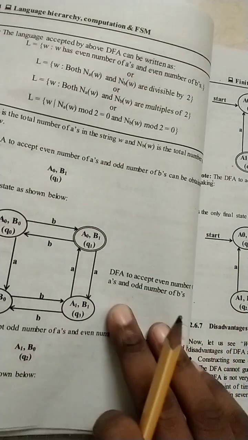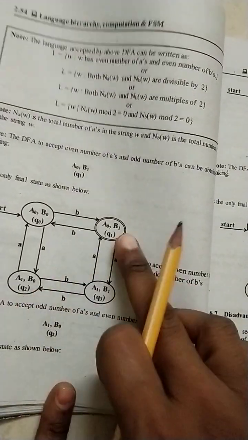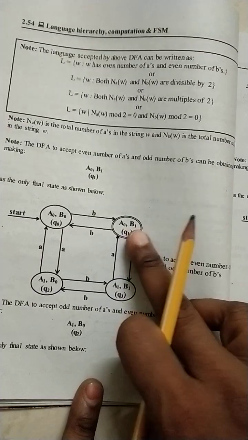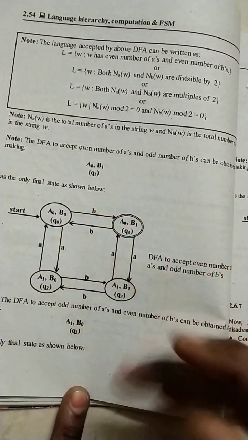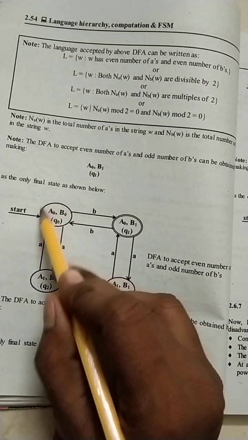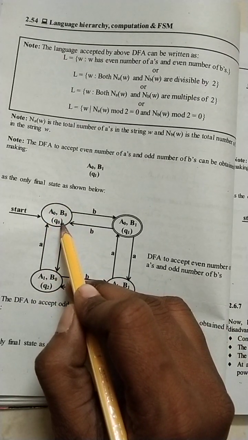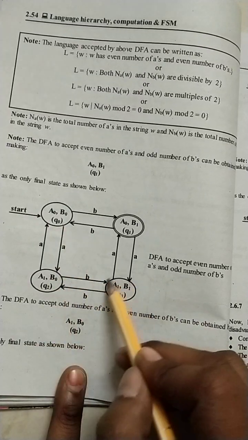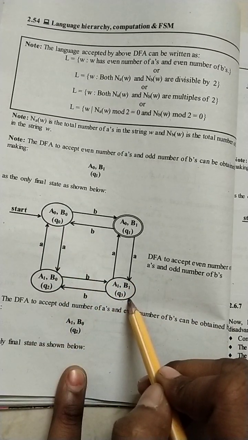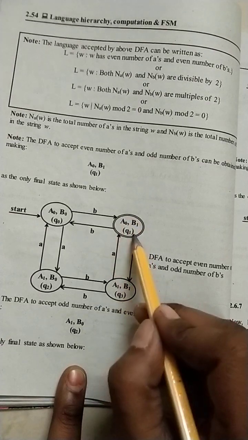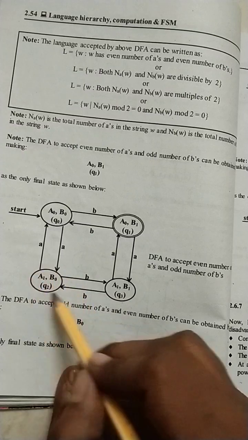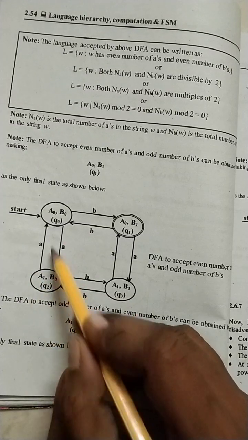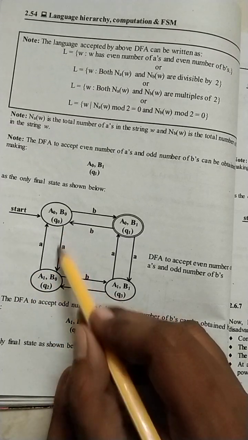Similarly, if it is odd number of B's and even number of A's, you just have to change the start state and accepting state to Q1. With the same diagram, if the accepting state is here, it is even number of A's and B's, and if the accepting state is Q3, then it is odd number of A's and B's. If the accepting state is Q1, it is odd number of B's and even number of A's, and if the accepting state is Q2, then it is even number of B's and odd number of A's.